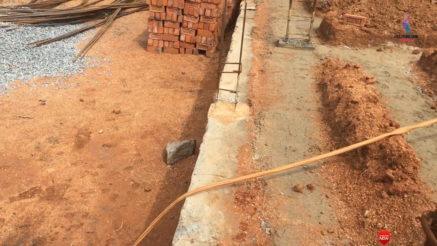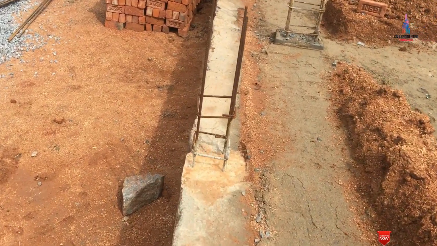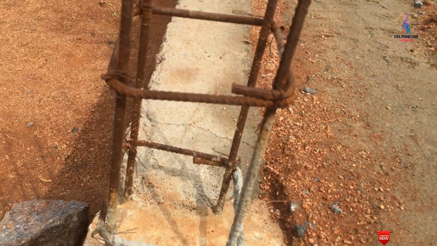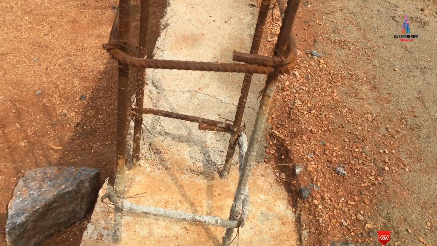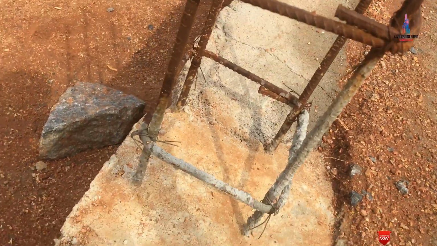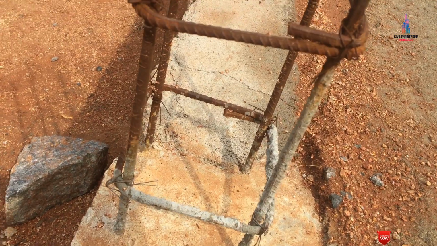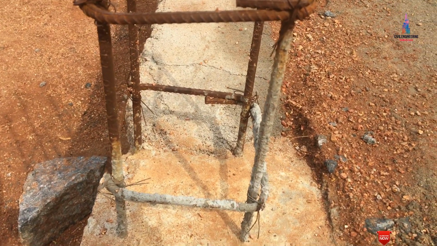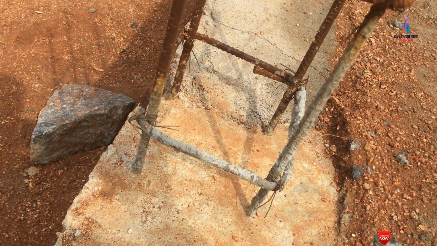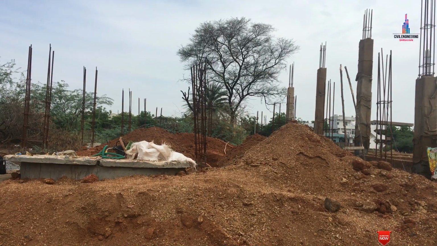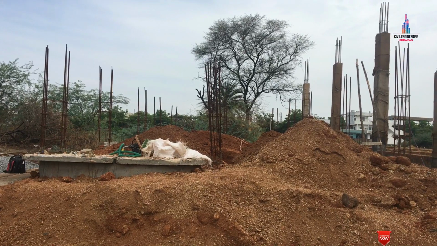Now I will show you the reinforcement details for the compound wall column. This is my compound wall column for this house, which is a 6 inches cross 6 inches column, consisting of 8 mm bars throughout the column section, and the stirrups also consist of 8 mm bars for all the compound wall columns. So these are the reinforcement details of this house in the east facing direction.